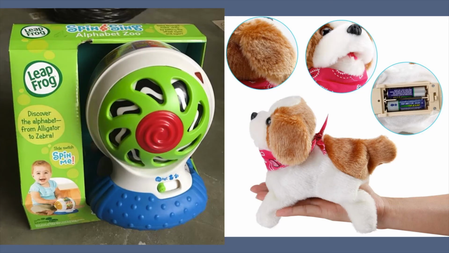Not all switches are toggle switches like the light switches we just saw. Some switches are slide switches. You may have seen slide switches in some of your favorite toys. For example, in the toy on the left, there's a slide switch that allows you to choose between turning the toy off, playing the ABCs, or playing music, and the toy on the right allows you to choose between turning the dog on or off.